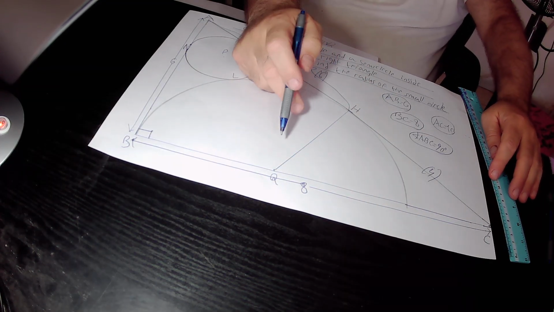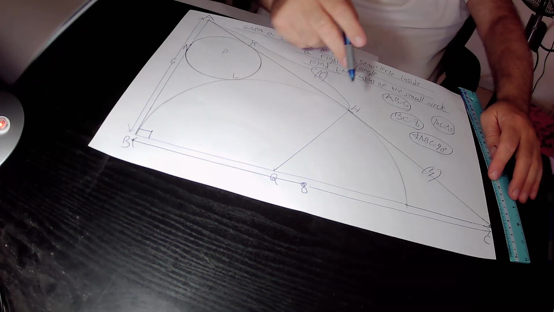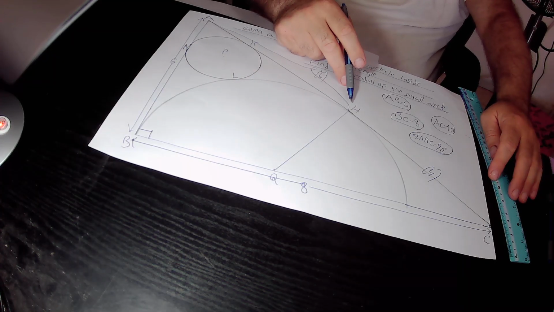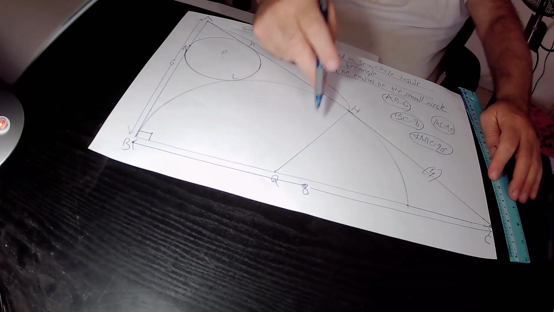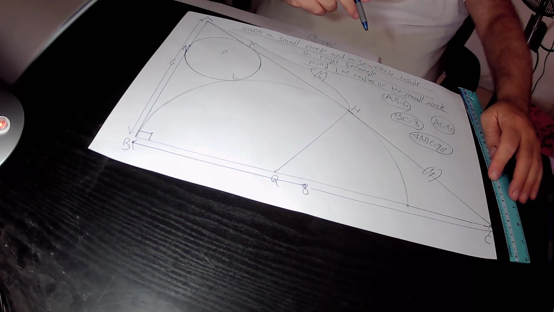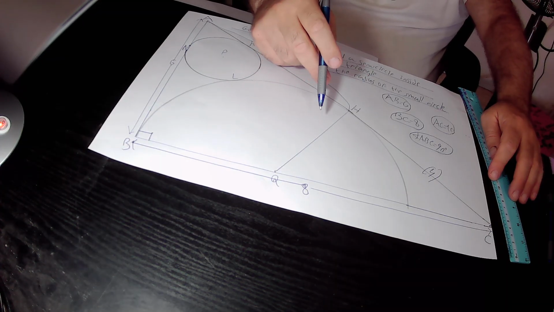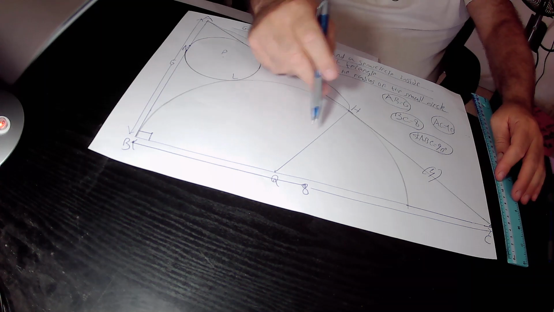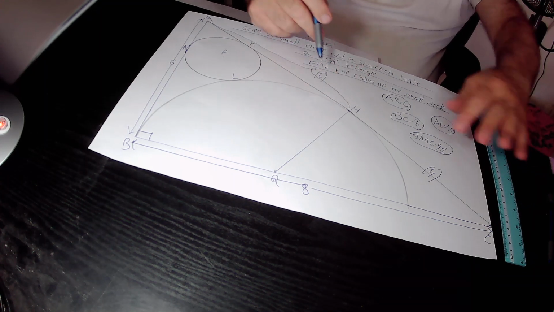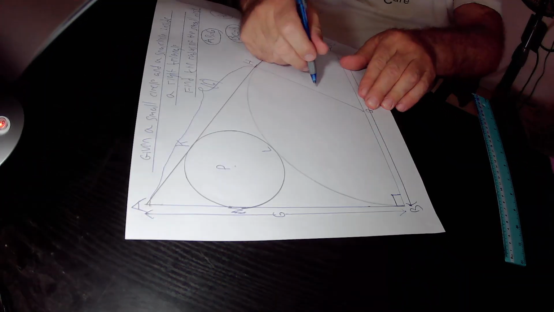Point Q is the center of this big semicircle. Point H is the point on the semicircle itself. Therefore, QH is the radius of this big semicircle. We will define the radius of this big semicircle as B. Therefore, QH equals B, it is the radius of the big semicircle.